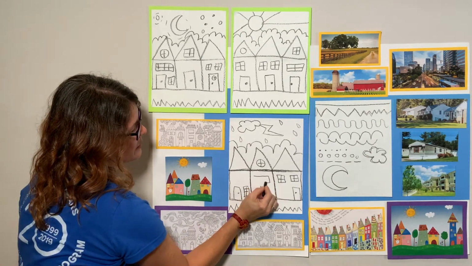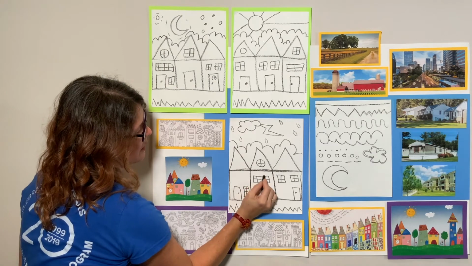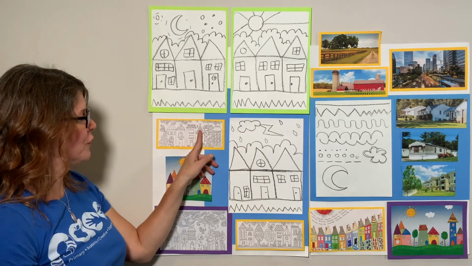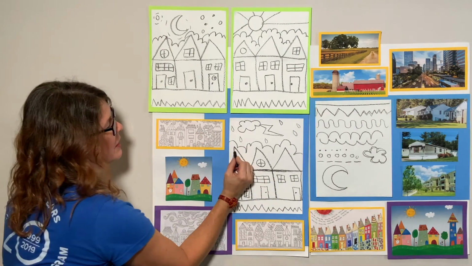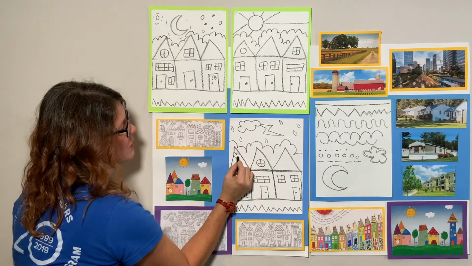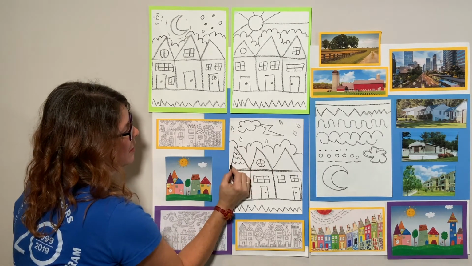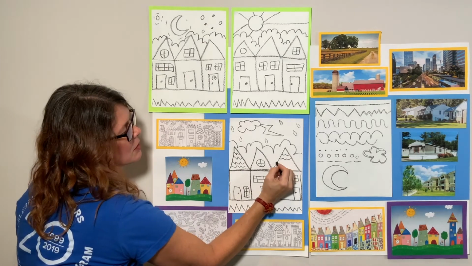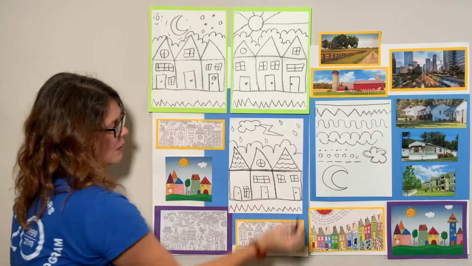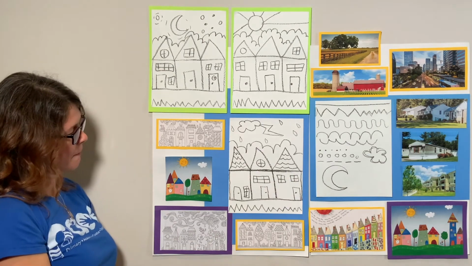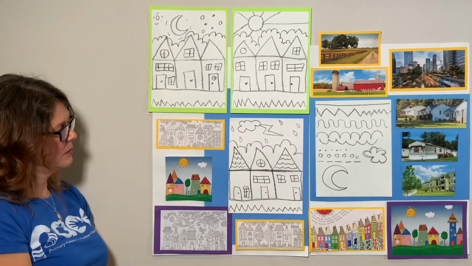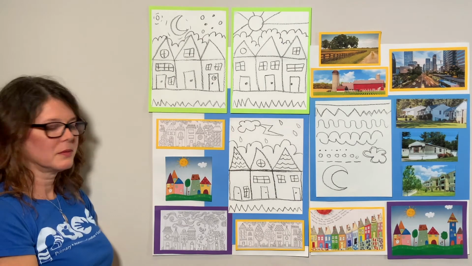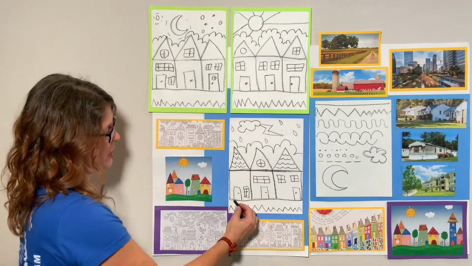All right. Remember, these little roofs had shingles, right? Look, you could do zigzag shingles. You could do curved shingles, right? What else would you add on your house? I might add sidewalks. Watch.